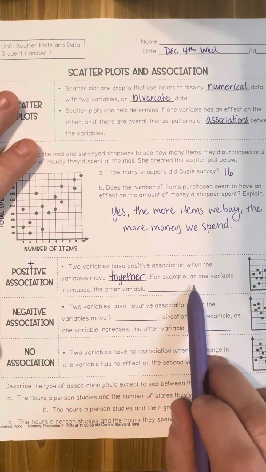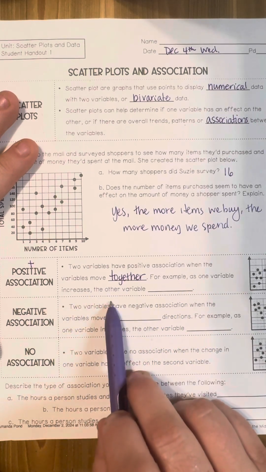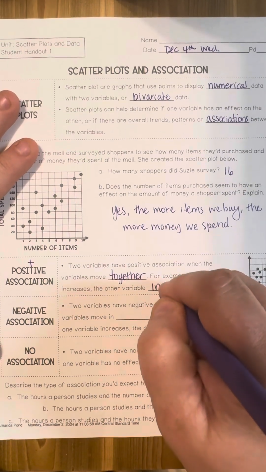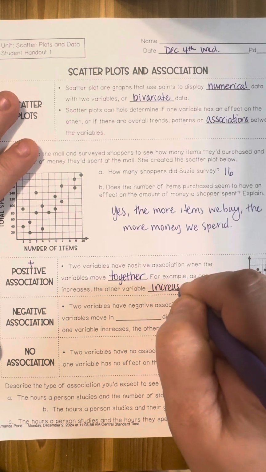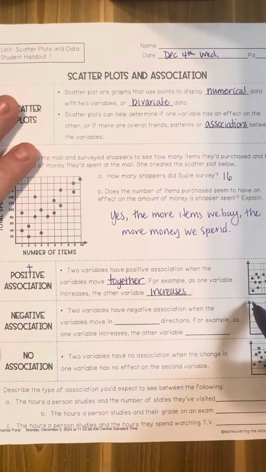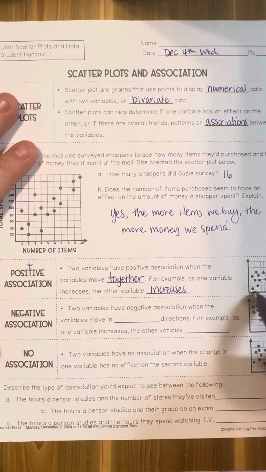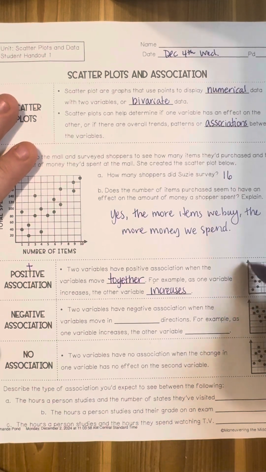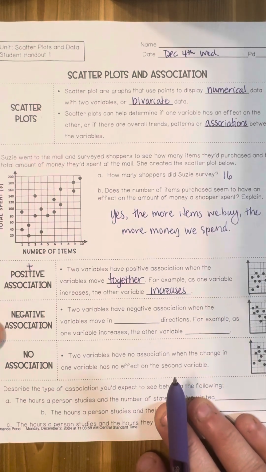For example, as one variable increases, the other variable increases, just like that graph we just looked at. So as this one increases, as we go this way, we also go up, right? So this is increasing. Think about slope. This would be like a positive slope, okay? The next one is negative.